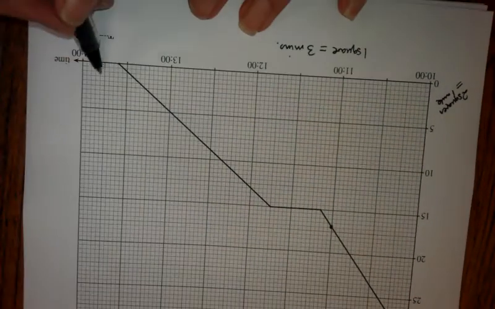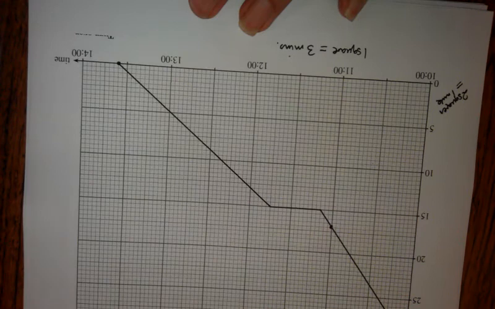And the last part, at what time did she arrive home? Okay, that's her distance from home. This is home at 0. Look at the time going across the bottom. It's here. That's when she arrived home.